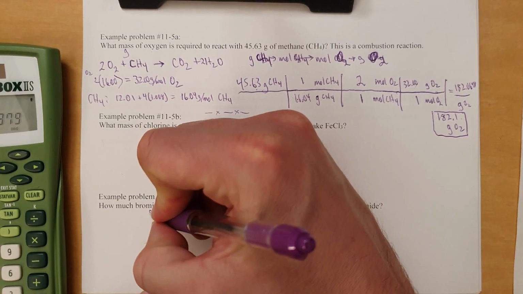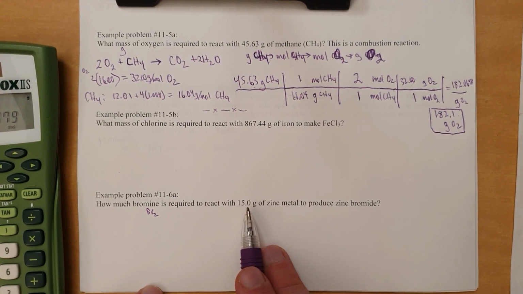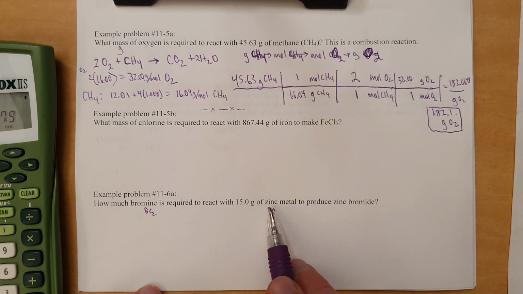How much bromine? Don't forget bromine is a diatomic element, so pure bromine is Br2. Reacts with 15.0 grams of zinc. Zinc is not a diatomic element, so it's just Zn to produce zinc bromide.